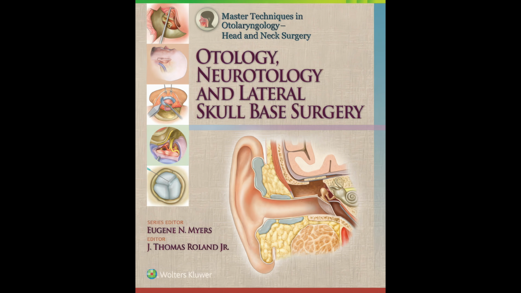We designed this technique specifically to address the largest CP angle tumors by combining a translabyrinthine approach with a subtotal petrosectomy. Together, these provide the widest possible angle of exposure and the most complete visualization of the cerebellopontine angle. Because these operations are long and complex, we often divide them into two stages, the approach and then the tumor removal.